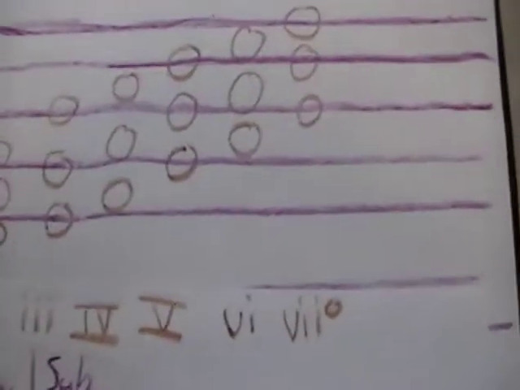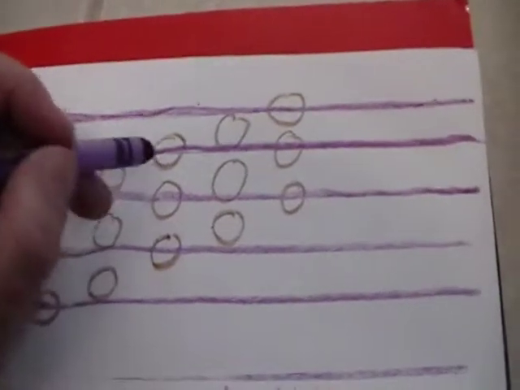Okay, 5, same thing. It's going to be a major third on the bottom and a minor third on the top. This is dominant.